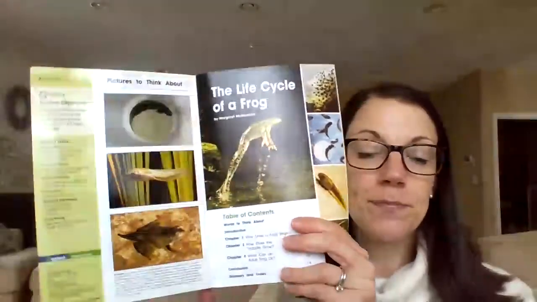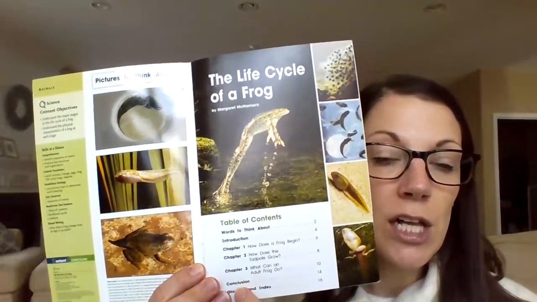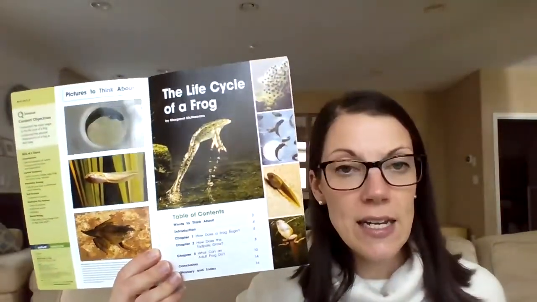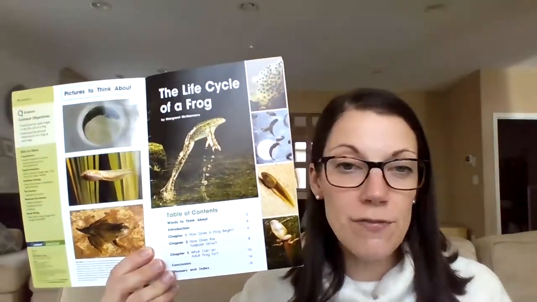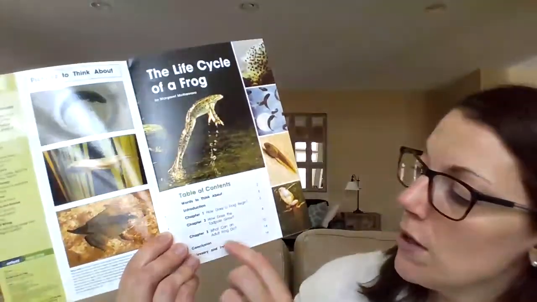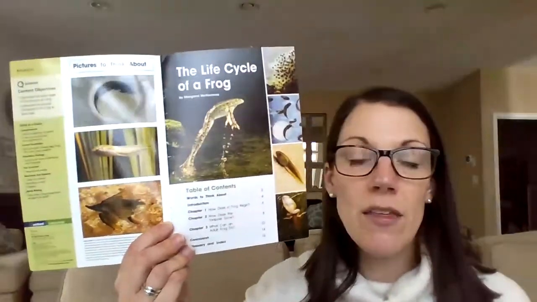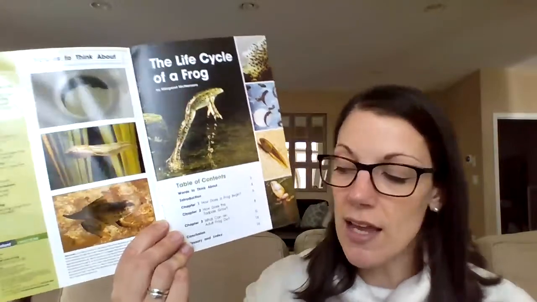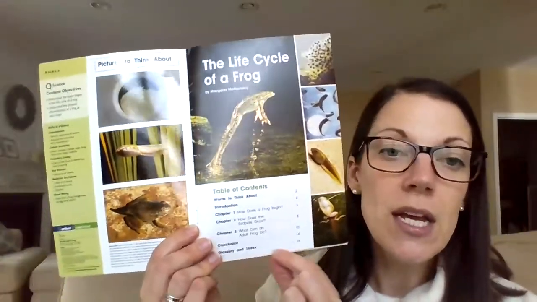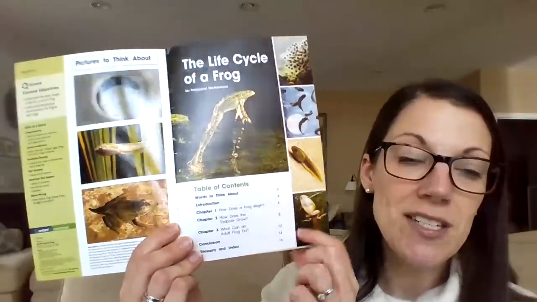Page 10. And then there's a conclusion, and that's sort of the ending of the book where the author will kind of finish their story and close it up. That's on page 14. And then there are 2 other things that I'll talk to you about at the end of the story. One's called a glossary. One is called an index. Those are on page 16.